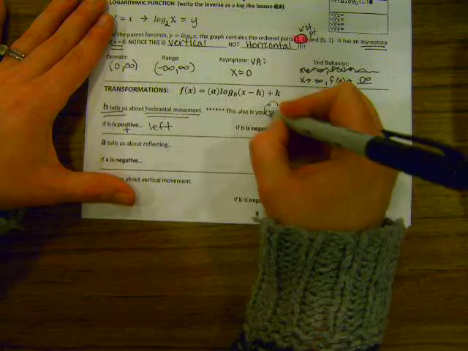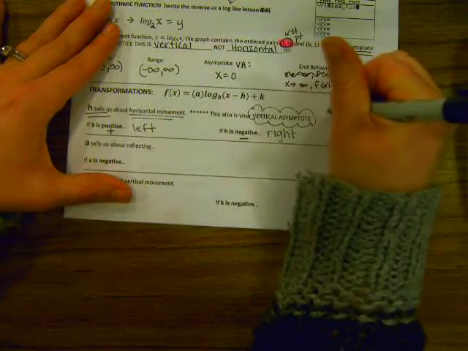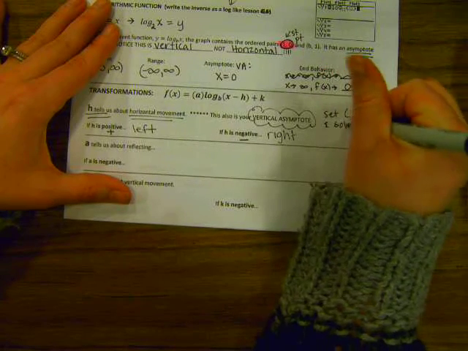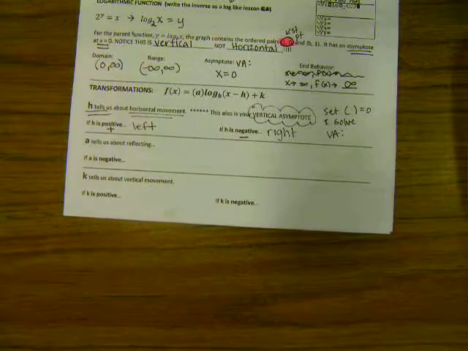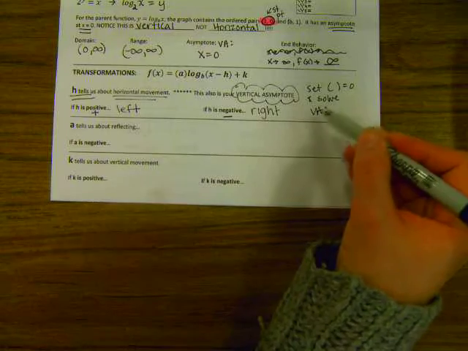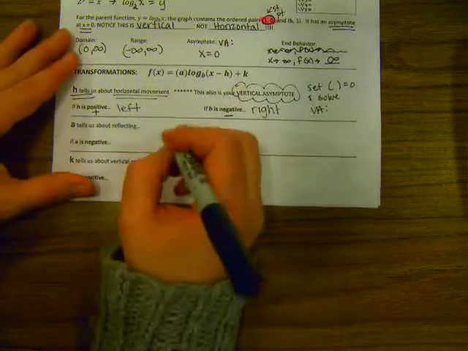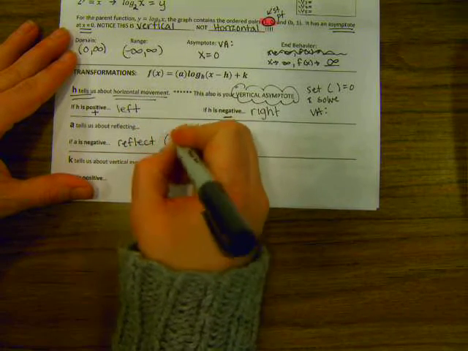But here's the other biggest thing. It will always tell you your vertical asymptote. If you set the parentheses equal to 0 and solve, you get your vertical asymptote. So set the parentheses equal to 0 and solve, and you get your vertical asymptote every time. Now, if A is negative, it's going to reflect, or flip, the graph, and we'll show you examples of that.